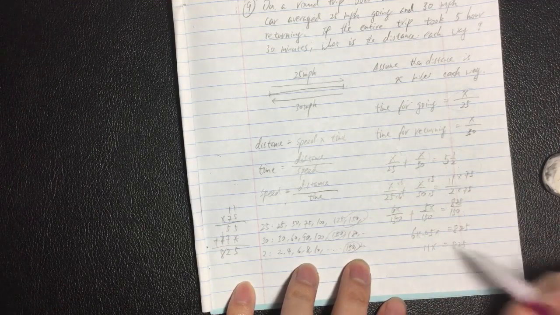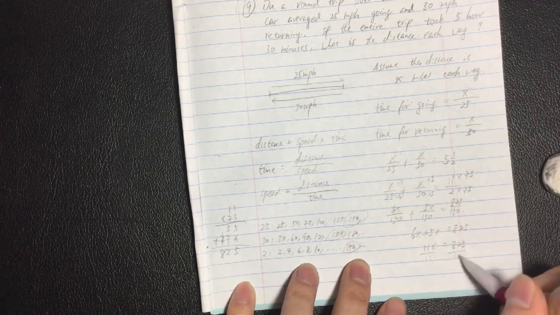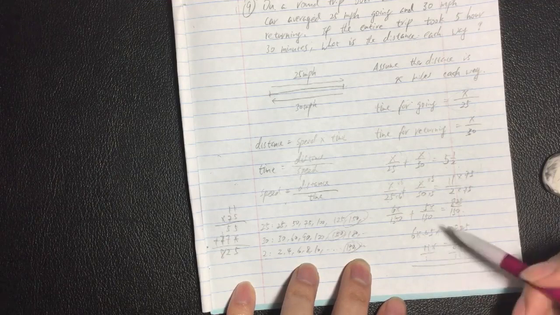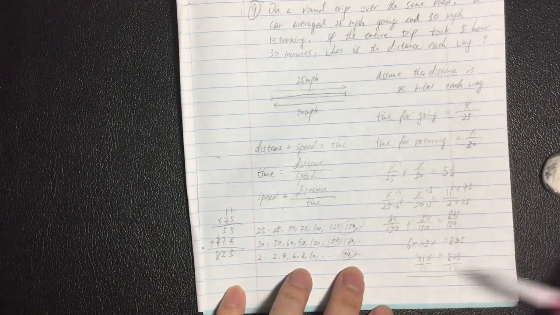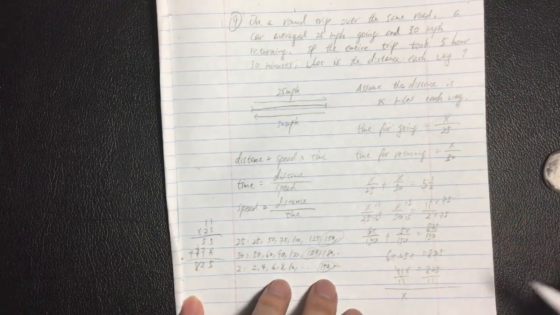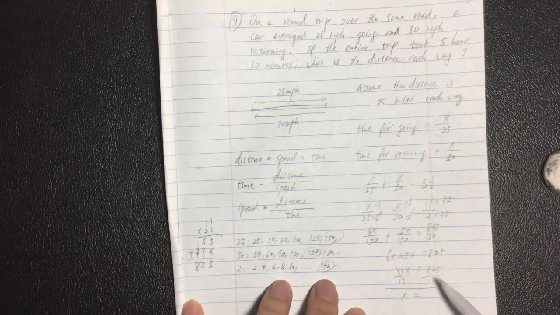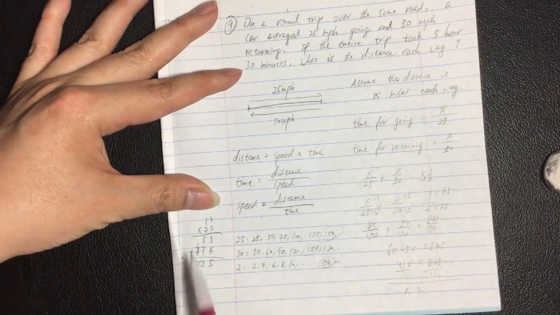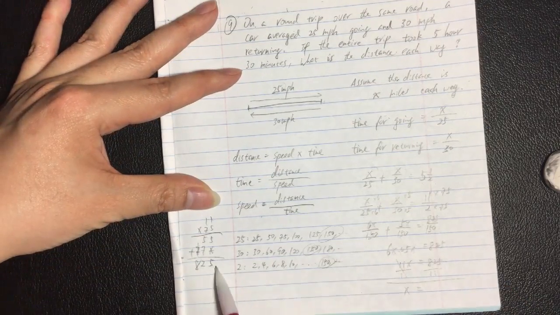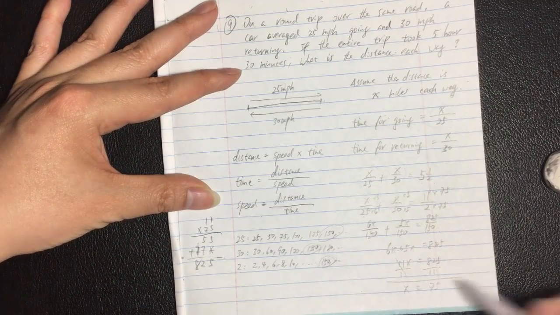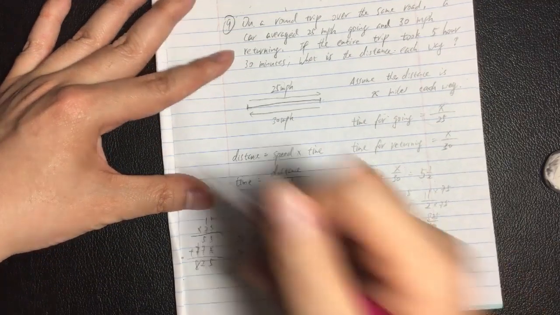In order to get x by itself, I divide both sides by 11. So on the left side, the 11 on the top and the bottom cancel. We get x by itself on the left side. On the right side, 825 divided by 11. We know 11 times 75 is 825. So 825 divided by 11 should be 75. Or you can divide here.